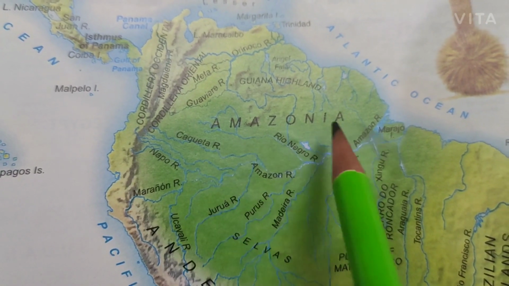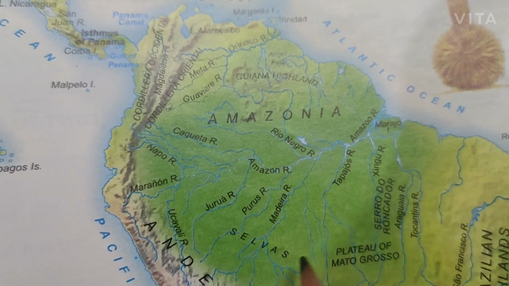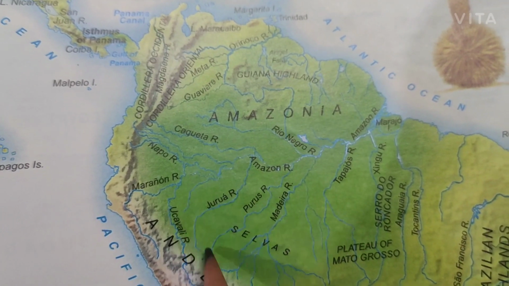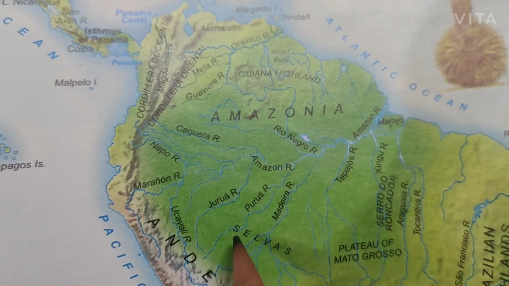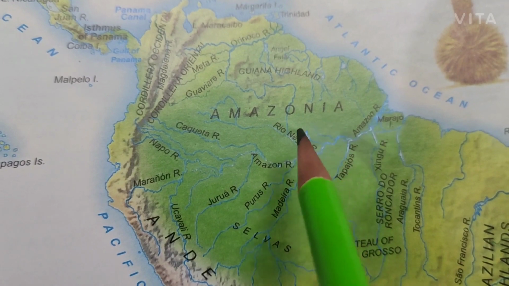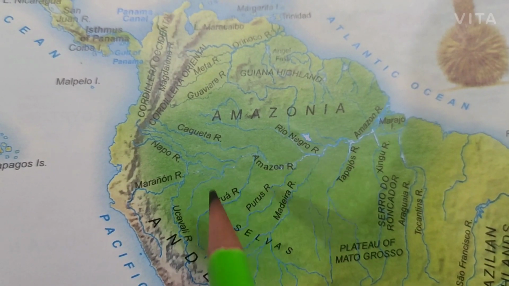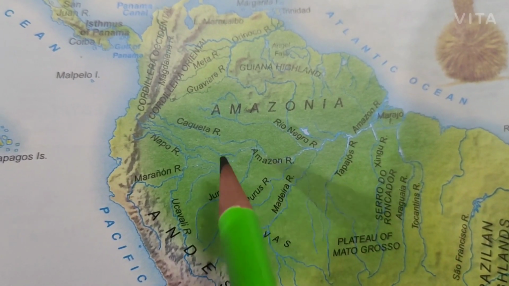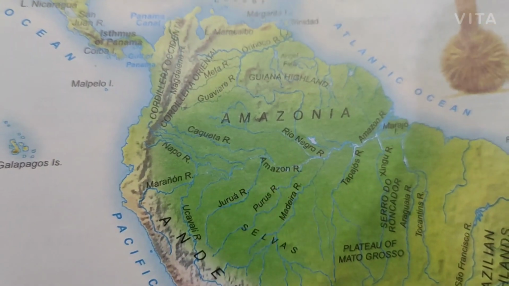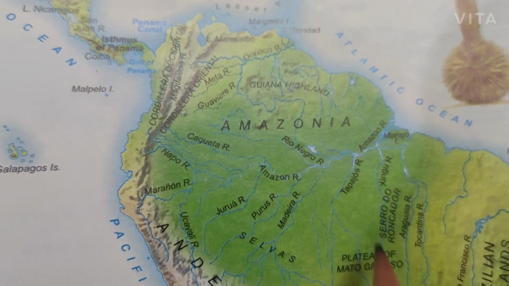You can see the greenery. It is said that the maximum oxygen for the world, a huge amount of oxygen, comes from this Amazon forest for the people of the world. It's a dense forest.